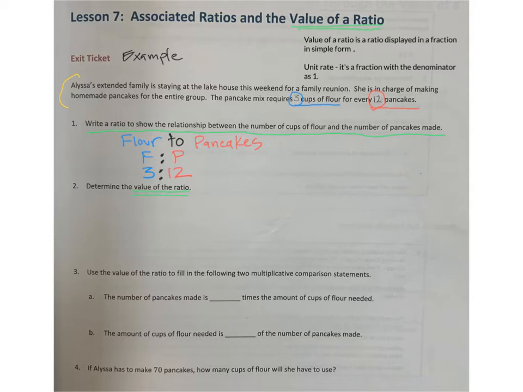So determine the value of the ratio. To do that, we're just going to bring the ratio that we've already done over here. Okay? So now we have the ratio over here. And what we can do with this is we can actually flip it on its side by turning it and changing the colons here into a fraction sign. So we flip it, 3 goes on top, 12 is on the bottom, and we are really close to determining the value at this point.